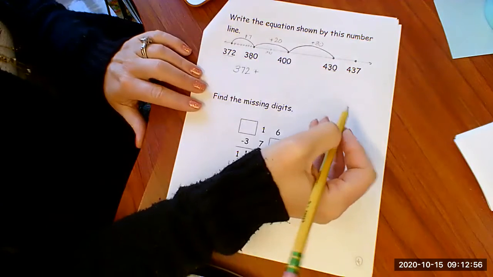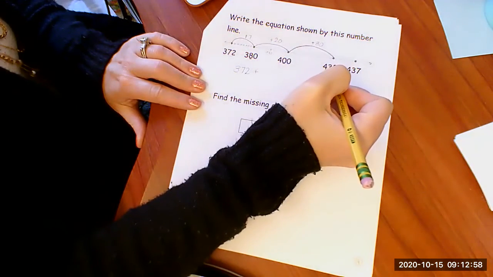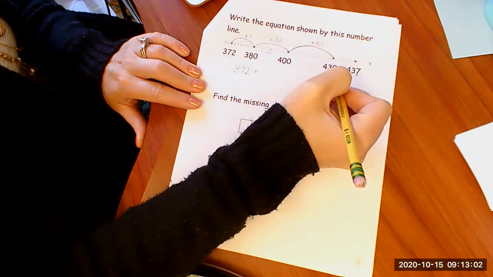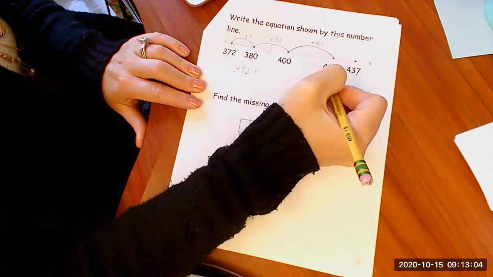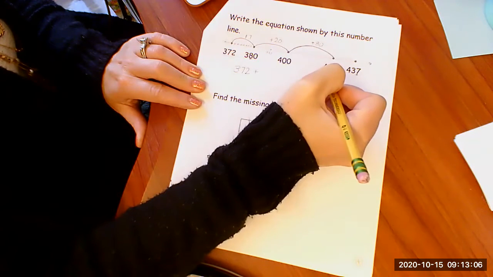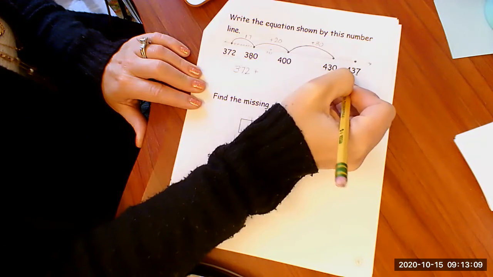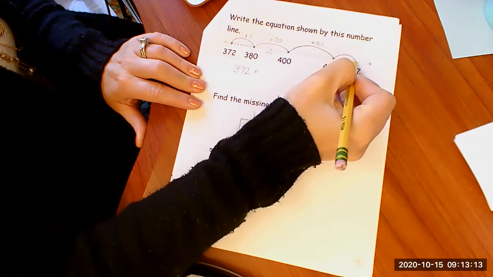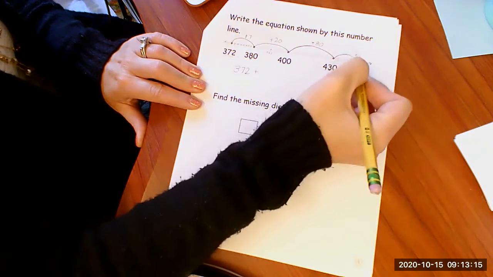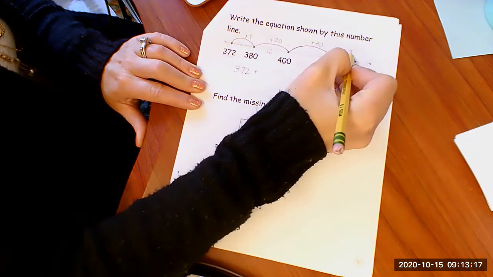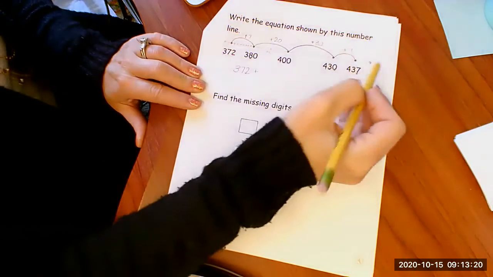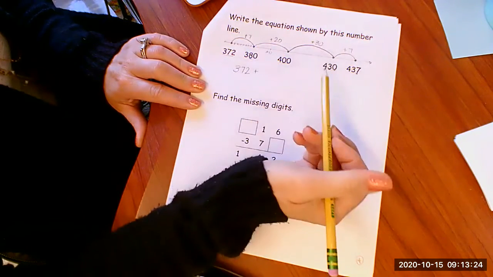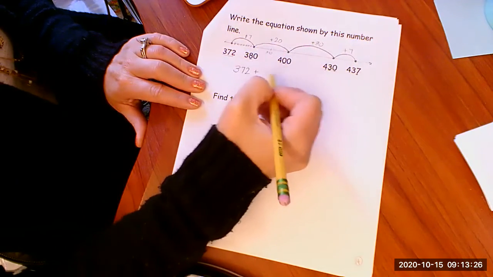Okay, and then we went from 430 to 437. We didn't add any hundreds, they're the same. We didn't add any tens, they're the same. But we did add ones. How many ones did we add? We added 7 ones. Now, we could write this whole thing out, 372 plus 7 plus 20 plus 30 plus 7. We're going to shorten up that equation.